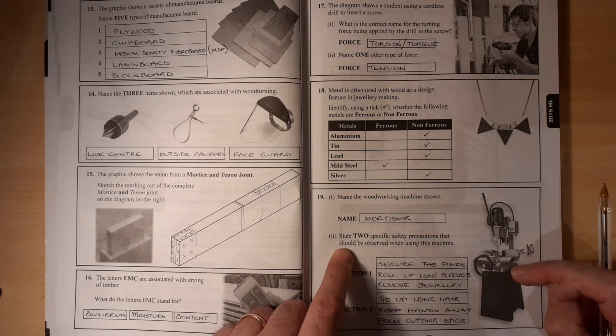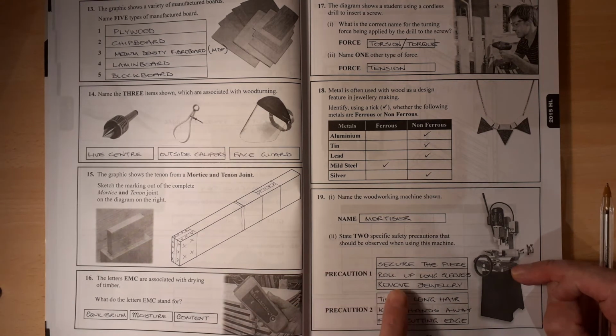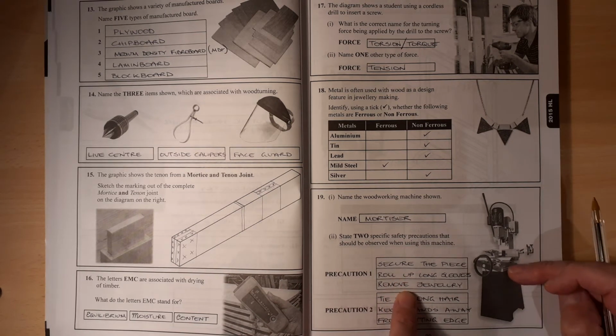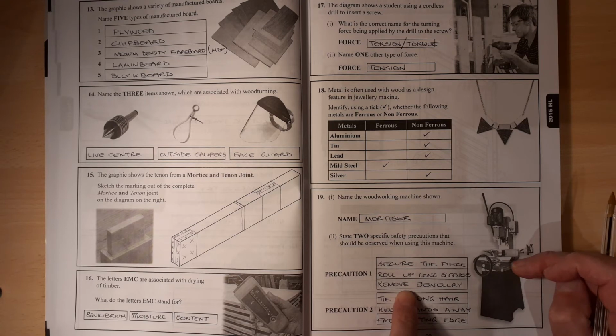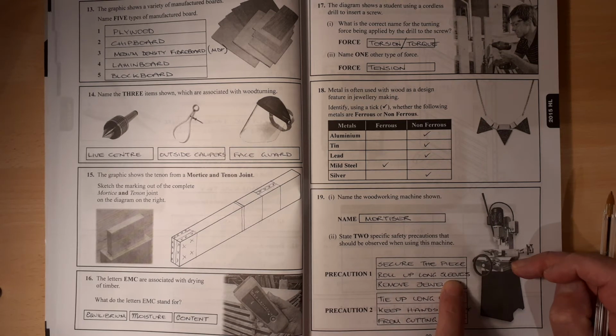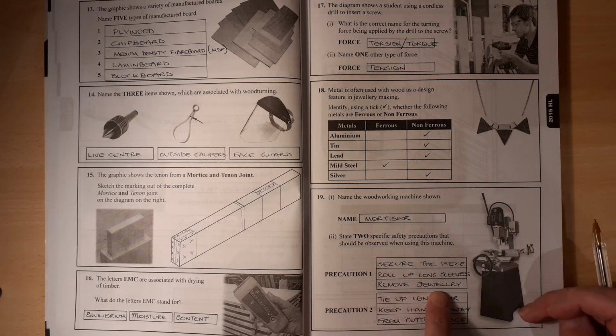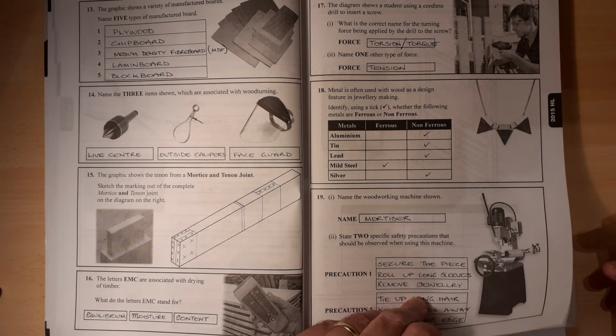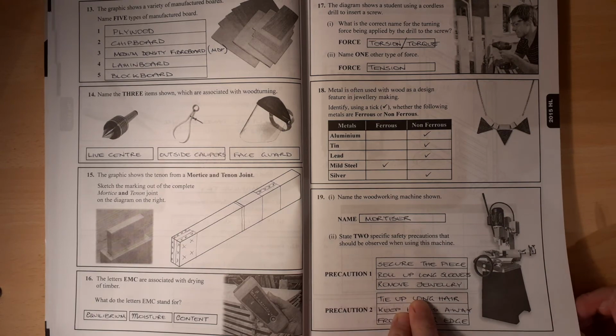2 specific safety precautions that should be observed. So it's very important that the piece is secured firmly in the machine when you're chopping out the mortises. Other examples there would be to roll up your sleeves, to remove any jewellery that you might have, necklaces and so on. And other precautions are to tie back long hair, keep your hands away from the cutting edge. So that's 4 or 5 different precautions.